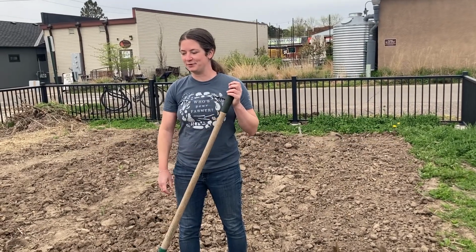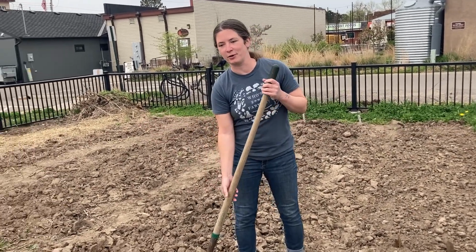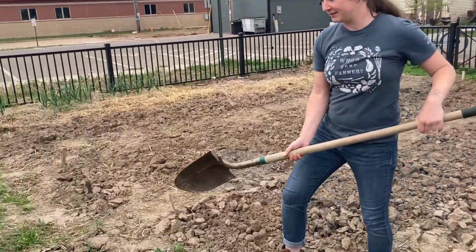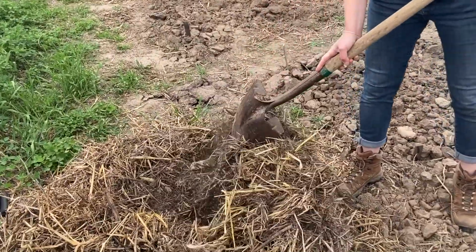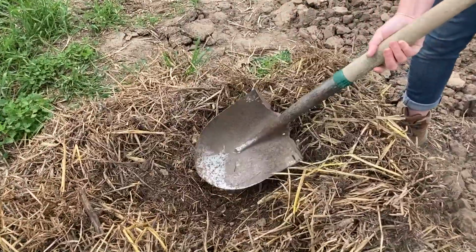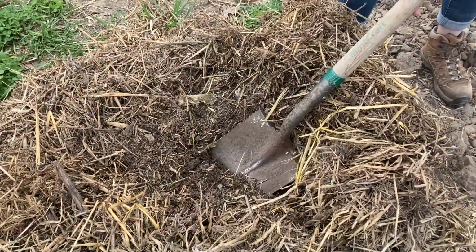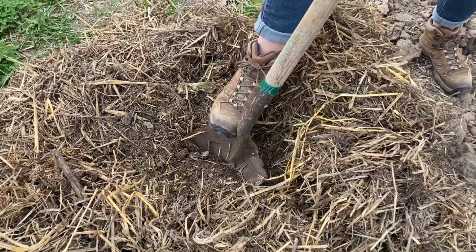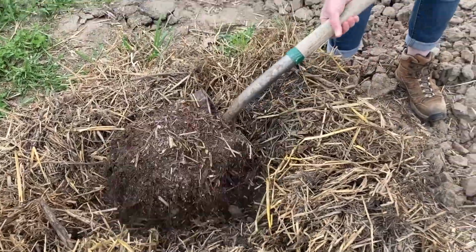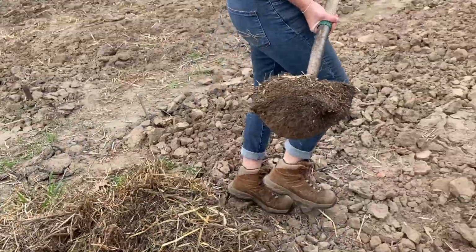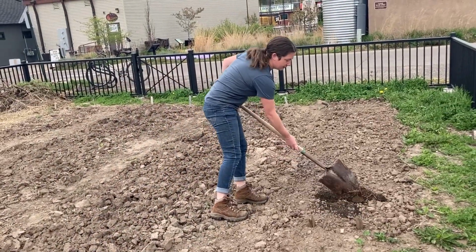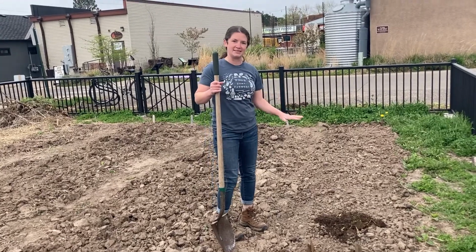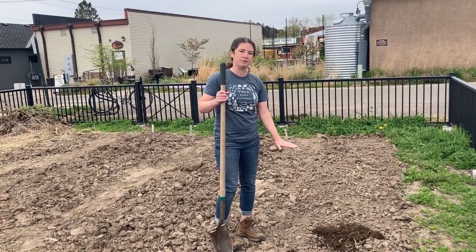So I'm going to add a little bit of compost to one of our beds that we broke up already. There's some uncomposted material in here still, but down in the center we are starting to get some really good breakdown here. So I'm just gonna grab a shovelful. And then we can just kind of rake this in and just incorporate it with our bed before we plant into it.